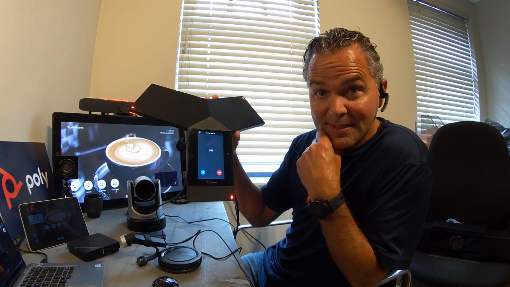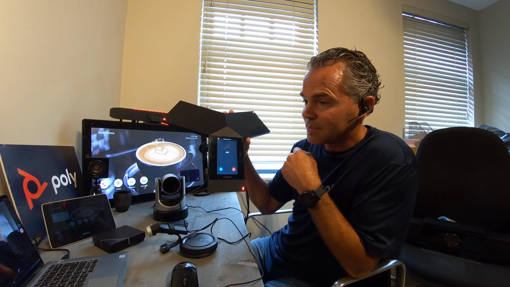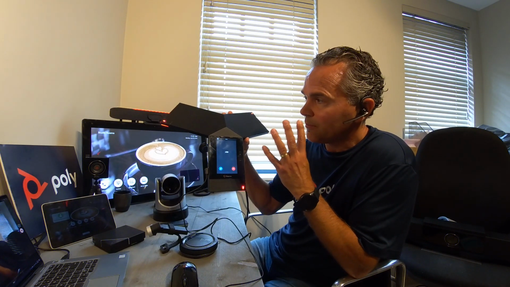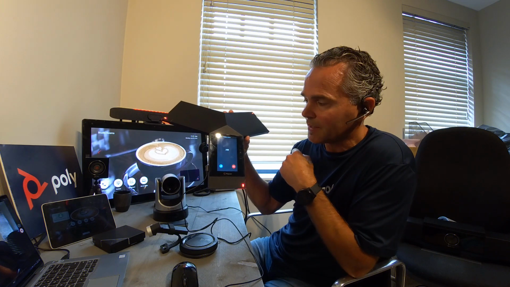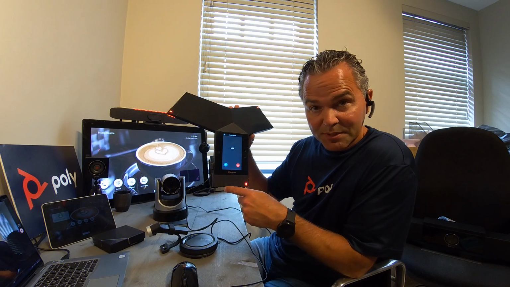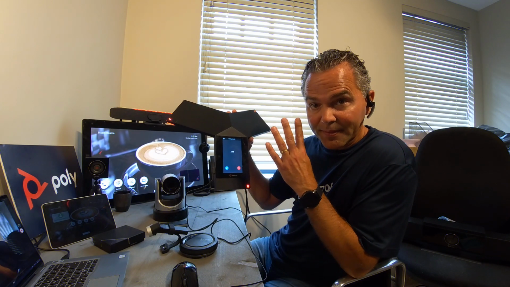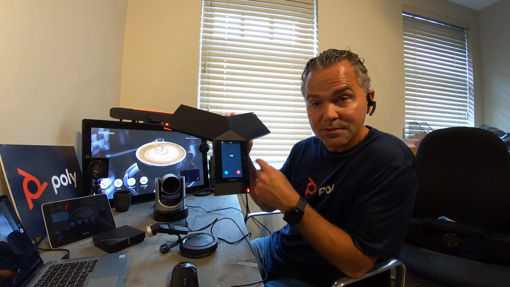And the nice thing is a lot of people appreciate the Trio because it has an enormous audio mic power inside. In this case, as a USB peripheral, it's just using the speakers, the mic, and you have some controls.